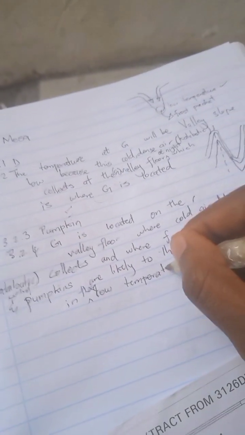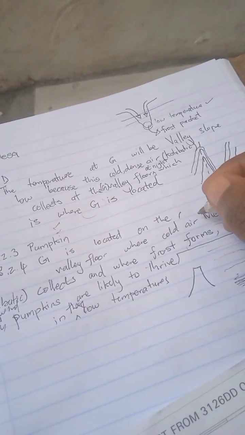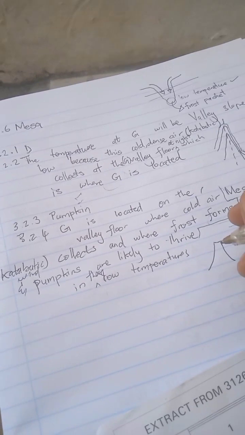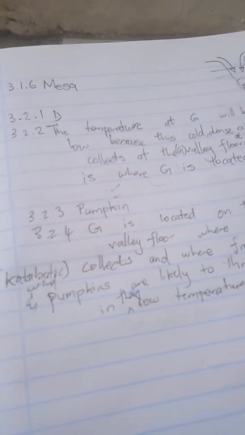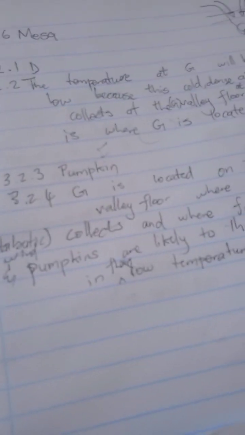I'm sorry for the mess, but I just hope you see it. That's how I would have explained the formation or the preference of planting pumpkins and planting tomatoes.